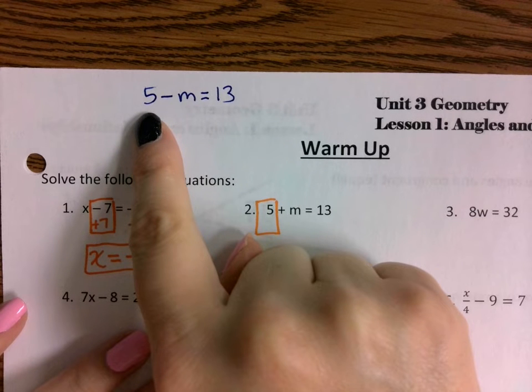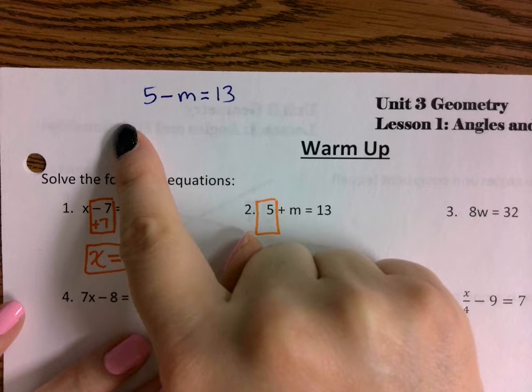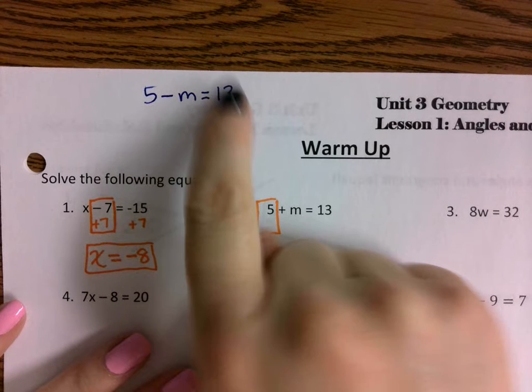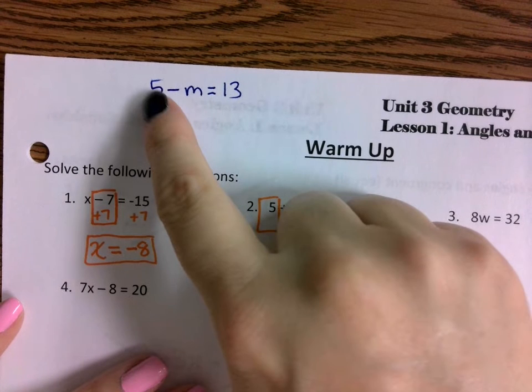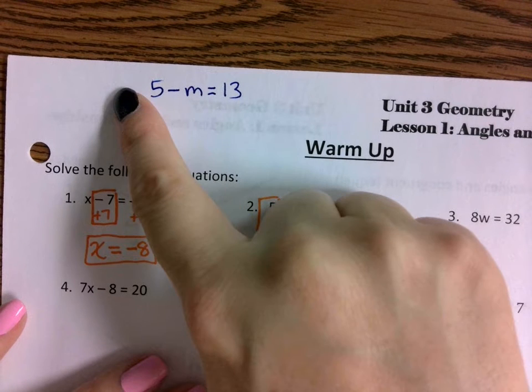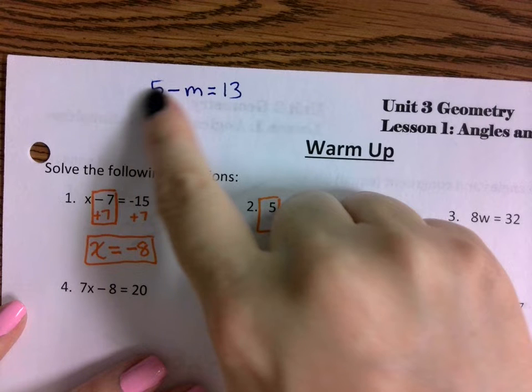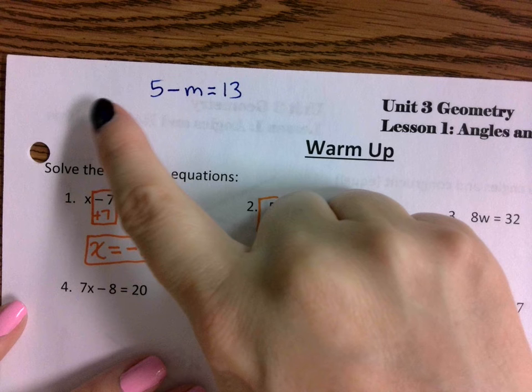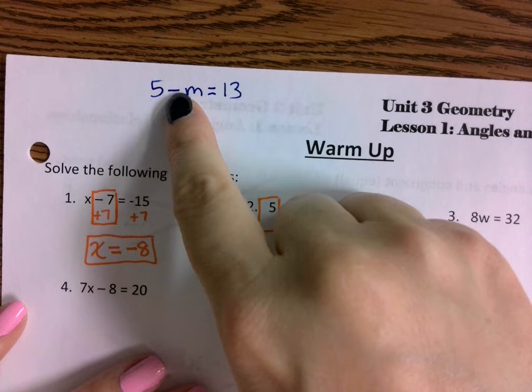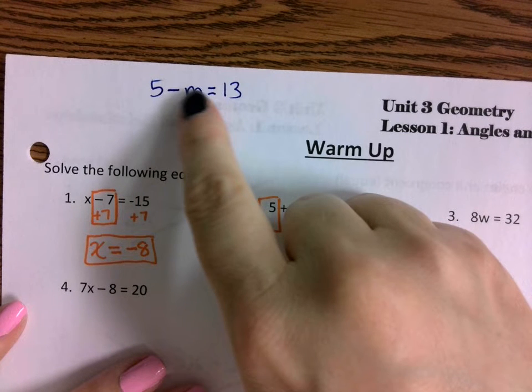So I just made my expression 10 minus m is now equal to 18. Okay, your opposite operation is based off of what is in front of the value, not what's behind it. What's in front of this value is a positive, so you'd have to subtract the 5. That minus sign belongs to the m because it's in front of the m.